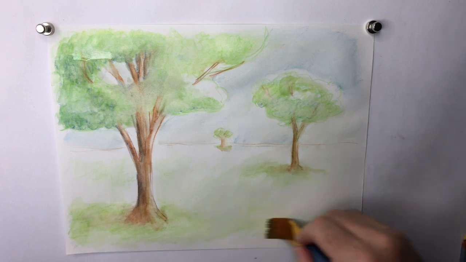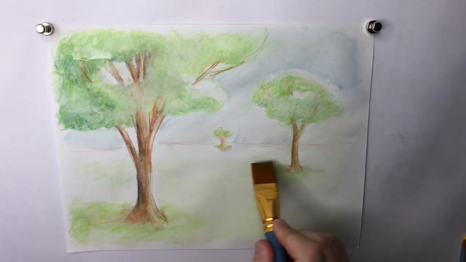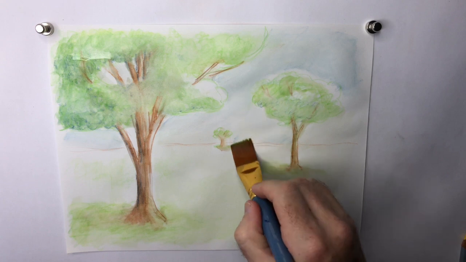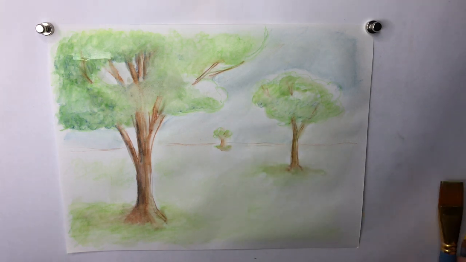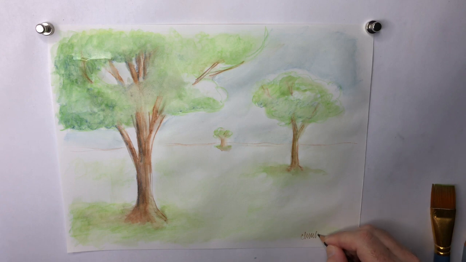I'm going to stop at this point because I feel like this looks pretty good. You can have your areas of shadow, you have your areas of intense color and light. Just remember that once you get to this stage, you'll need to grab a pencil and sign your name at the bottom.